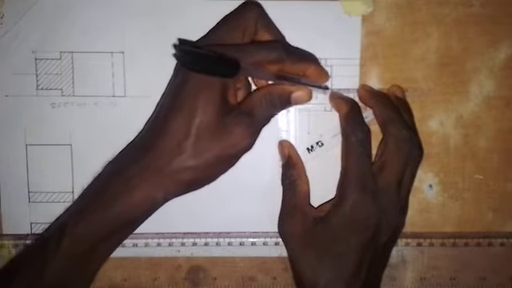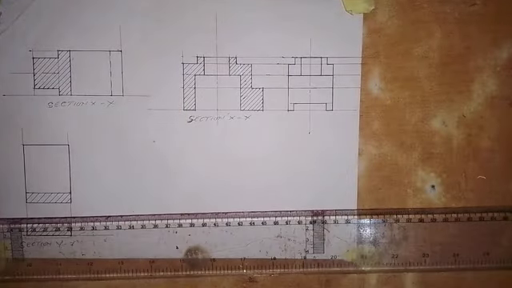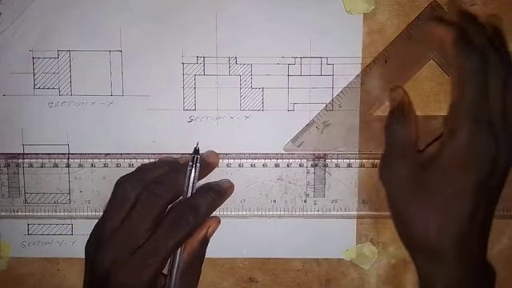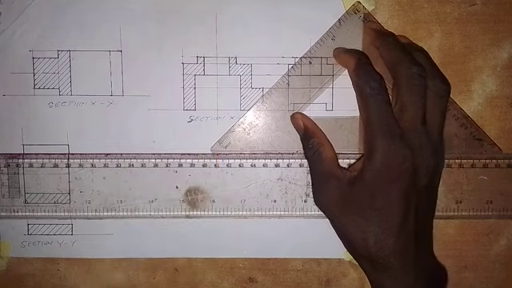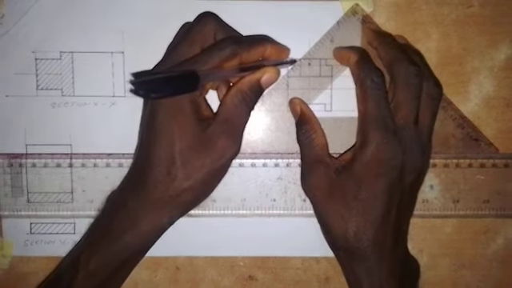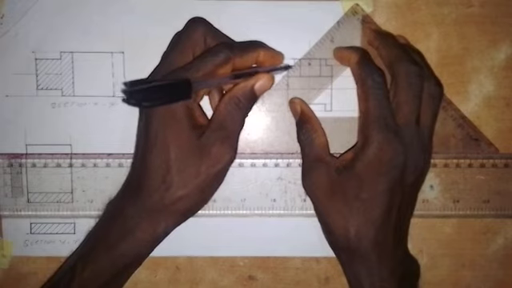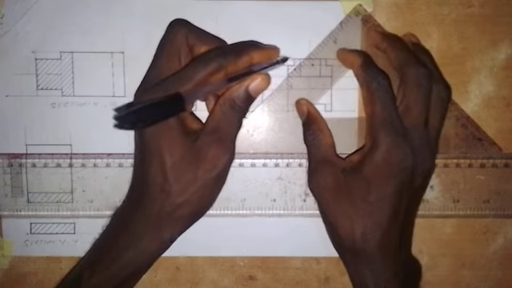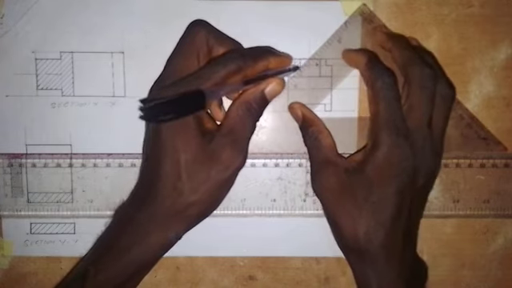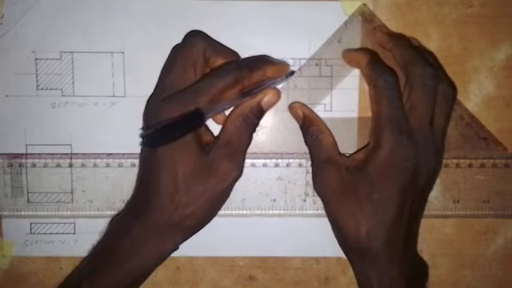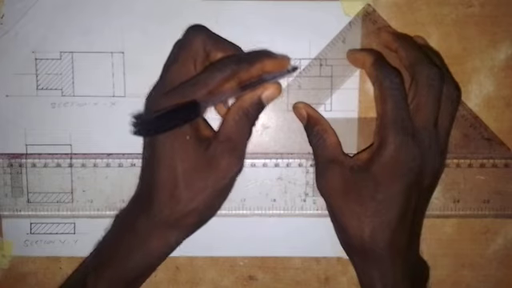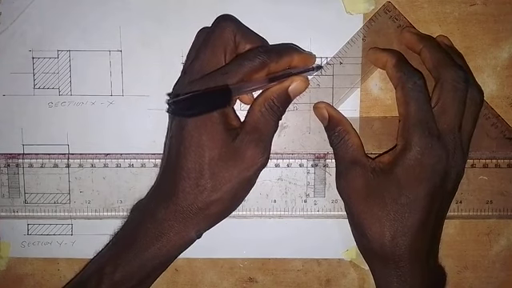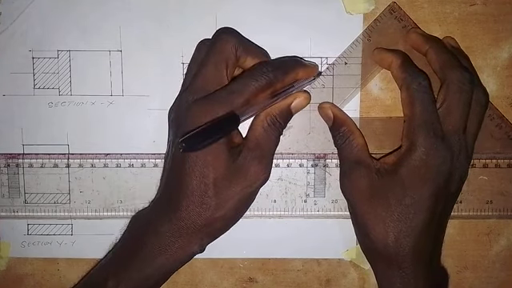Then let's go and produce the hatching lines. This surface will be left unhashed, so take note of that. As I said, hatching lines are drawn within continuous lines, at 45 degrees. So we hatch this also, and they should be equally spaced.